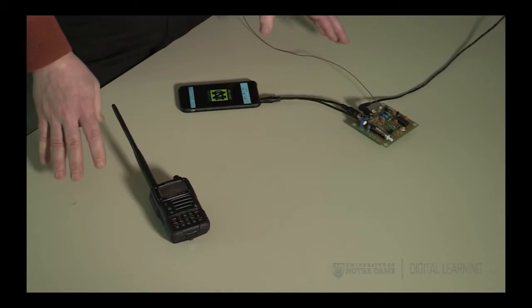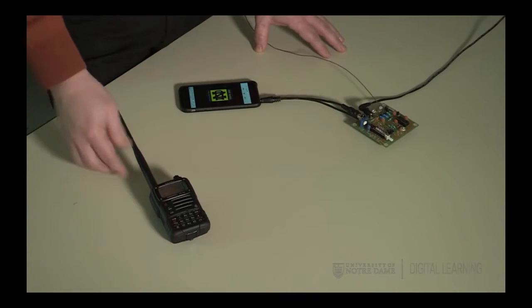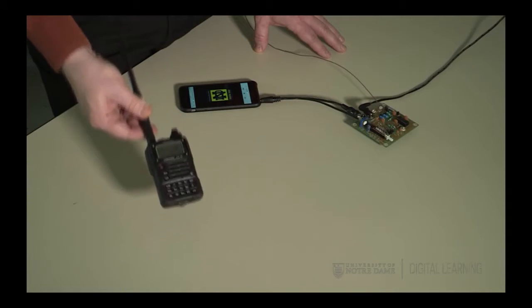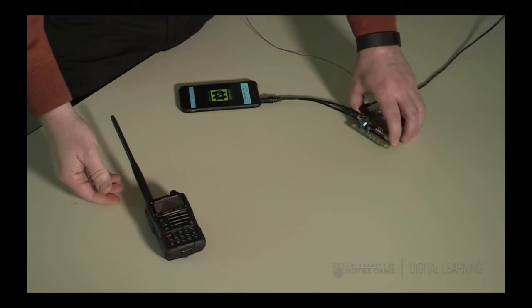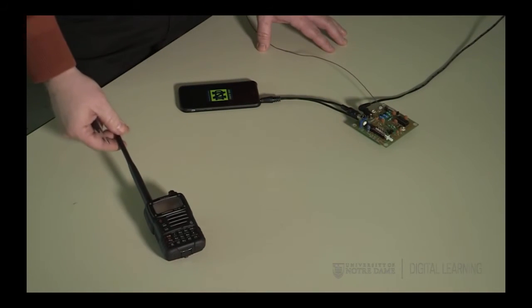To illustrate a few more aspects of this AM transmitter kit, we've powered it up and given it an audio source. This amateur radio receiver is tuned to a frequency of 600 kilohertz. When we play the audio and turn on the transmitter, we don't hear any of the audio in the receiver.